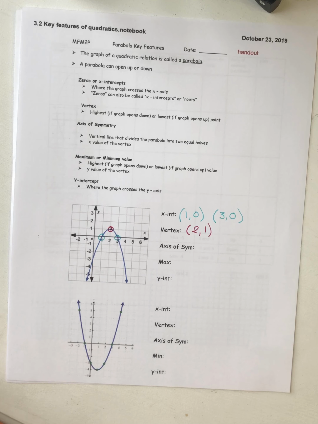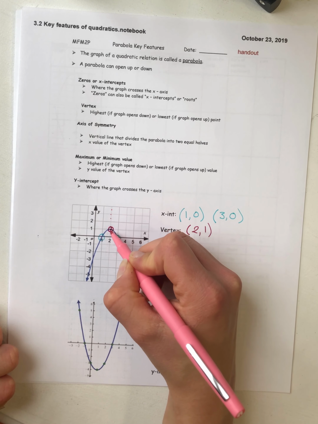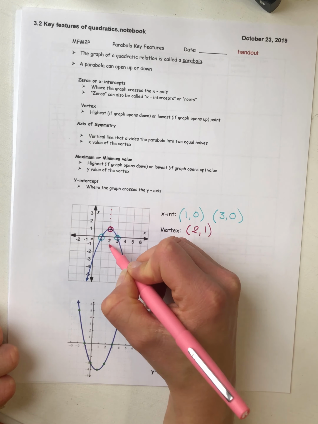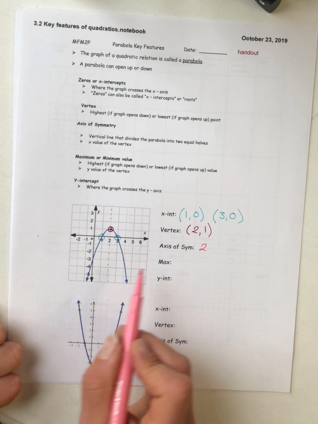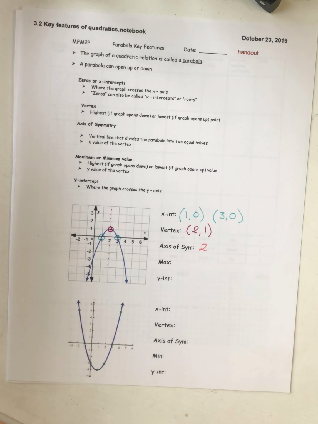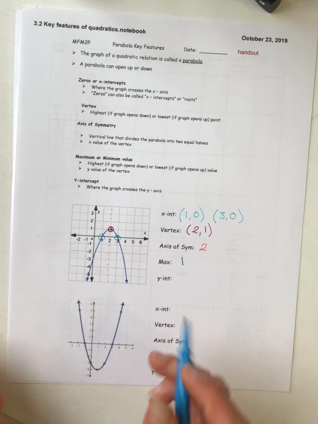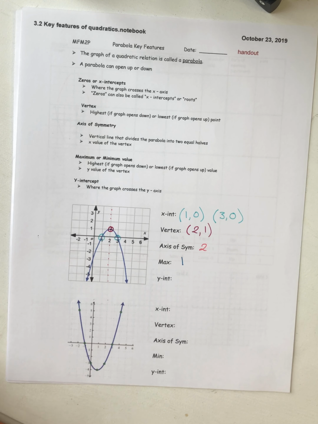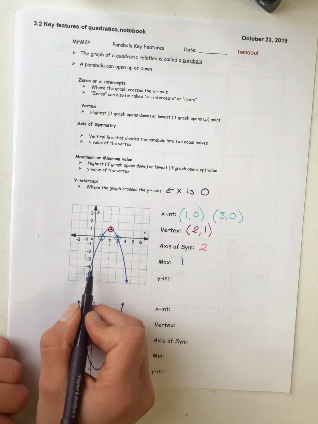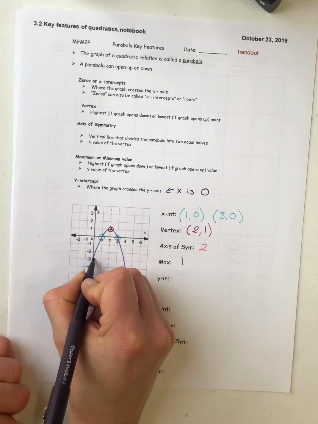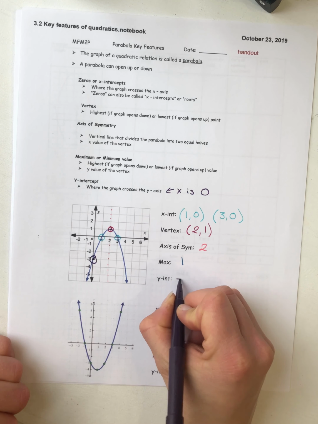Our axis of symmetry is the vertical line that divides the parabola into two equal halves. So it's going to go down this line because it's going to be equal on either side. And so that value is when x is 2. So we only write the x part. Our maximum is the highest point for this graph. It's going to be our highest point because it's opening down, and it's going to be the y value. So that is, y is at 1. Okay, and our y-intercept is when the graph crosses at the y-axis, so when x is 0. We knew that from our unit before. So it crosses there, so our y-intercept is -3.